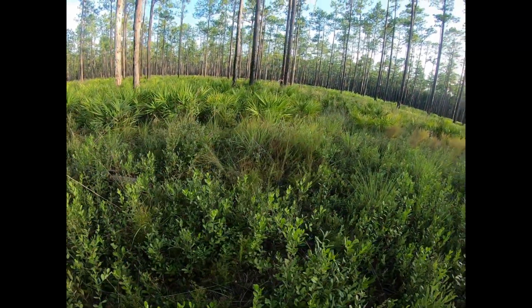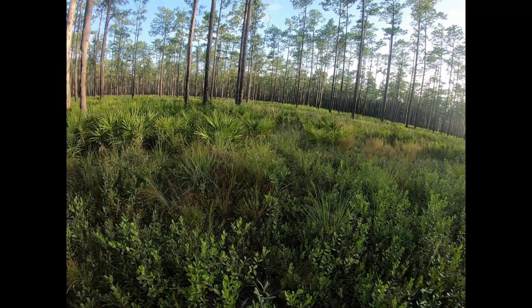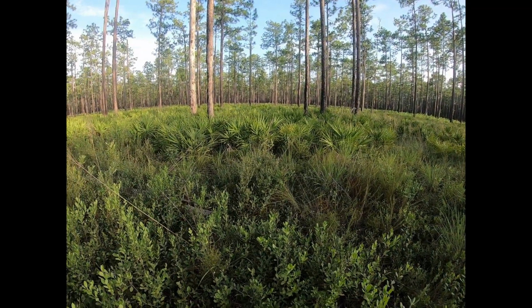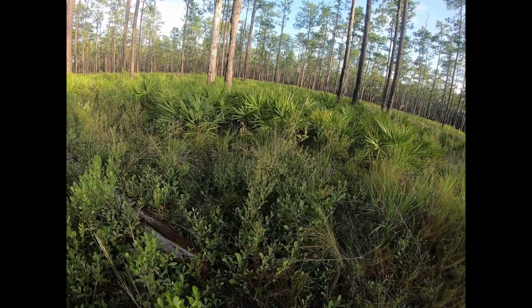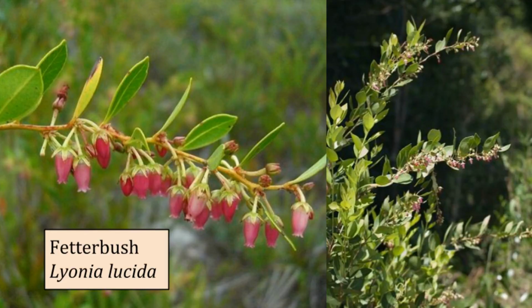Also, another indicator species of flatwood communities is usually Lyonia lucida, which is featherbush. So that's this one right here.